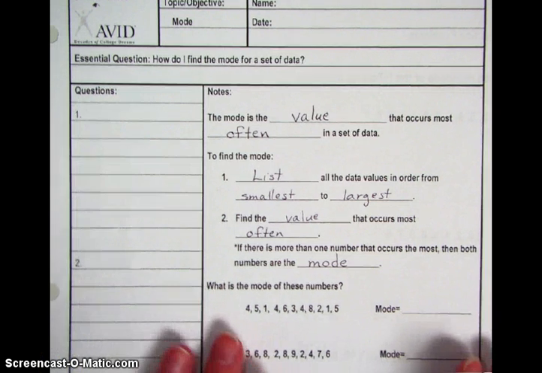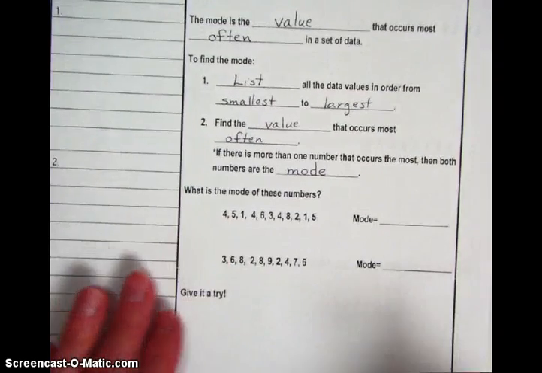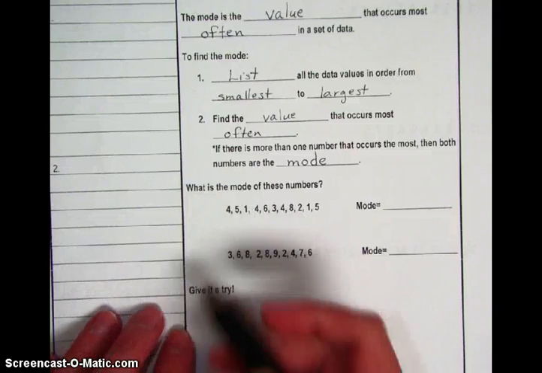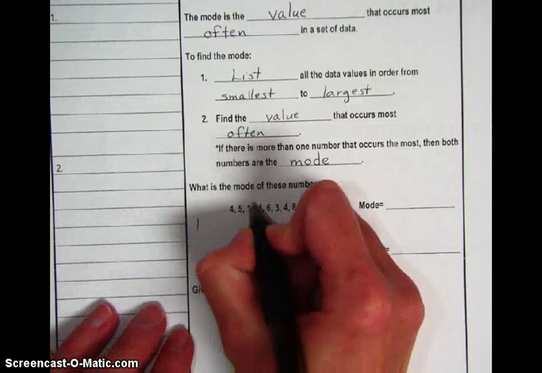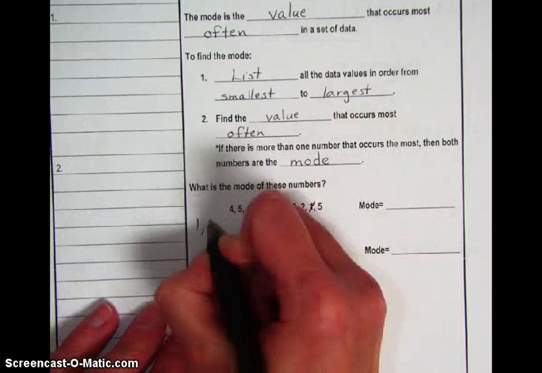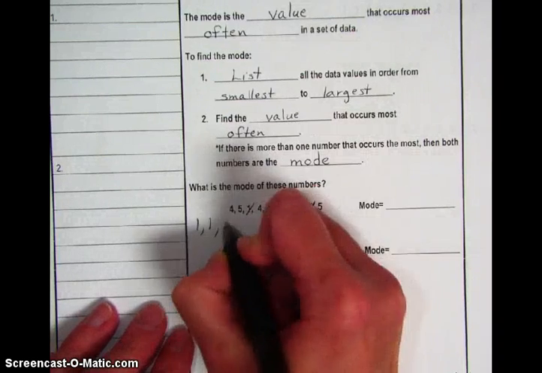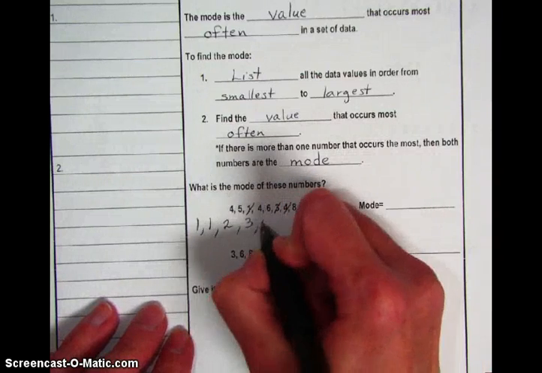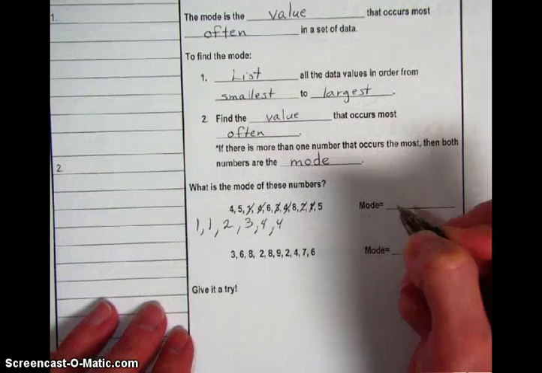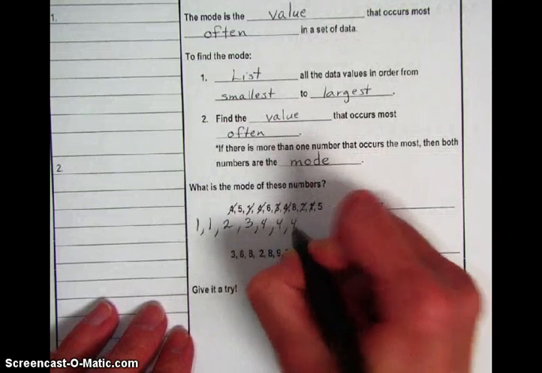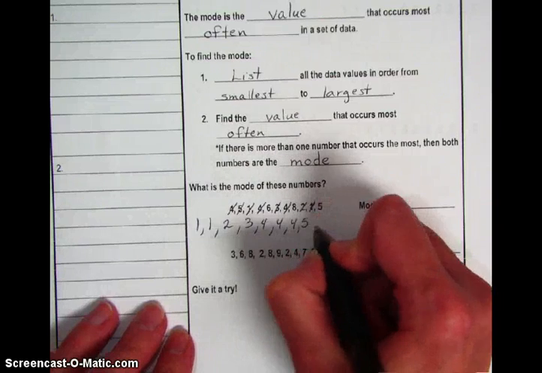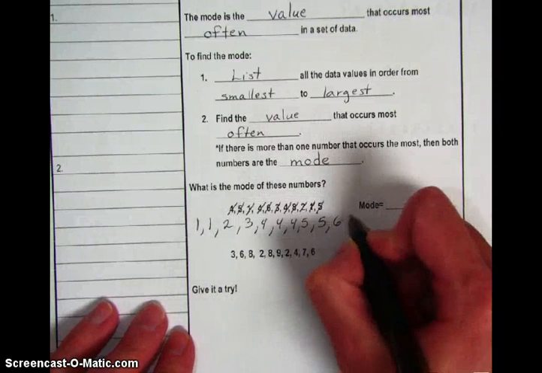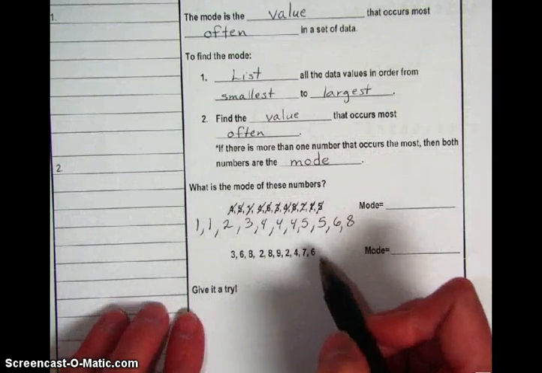So let's go back to our page now, and let's try this out a little bit. We're going to find out what the mode of these numbers is. So the first thing we want to do is put them in order. So 1, 1. Notice I'm crossing them out so I know I get them all. 2, 3, 4, 4, 4, there's another one, 5, 5, 6, and 8. I'm going to count them just to make sure I have them all.